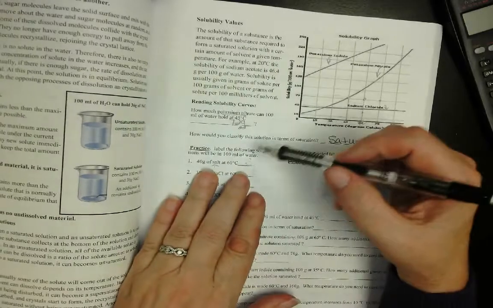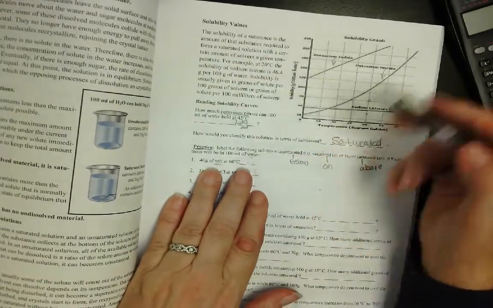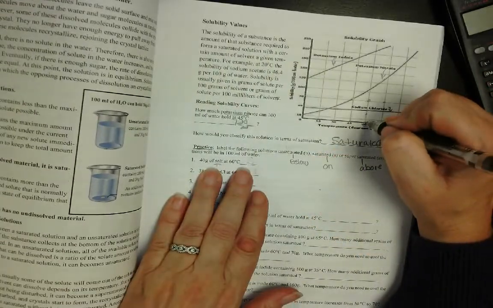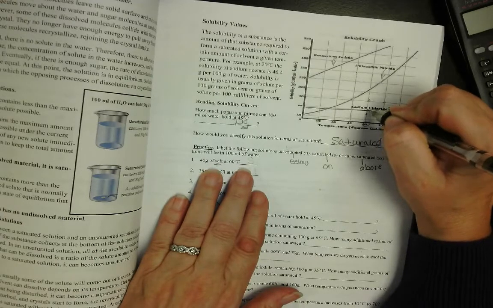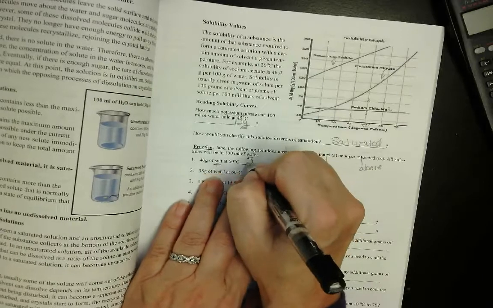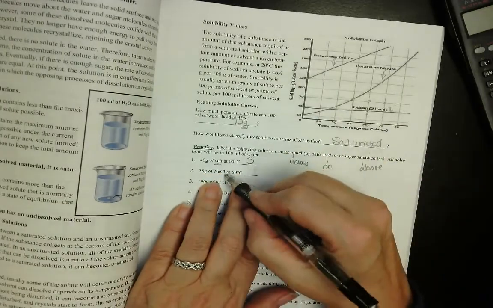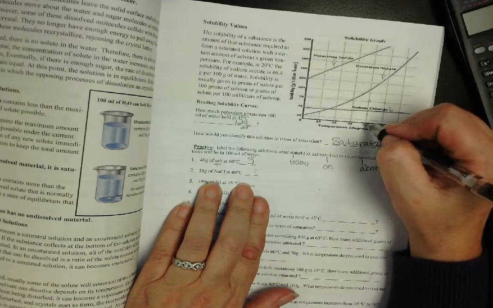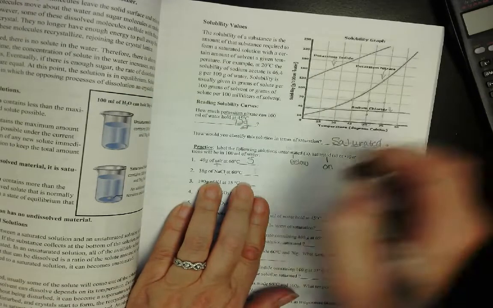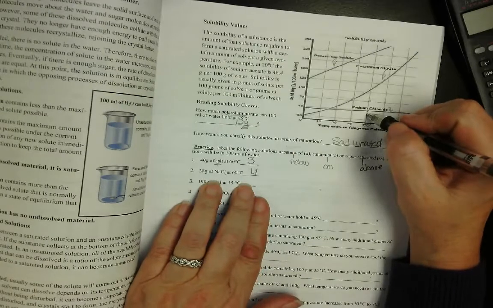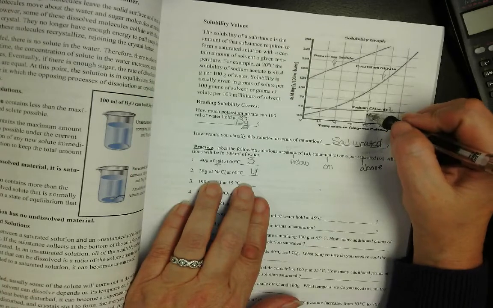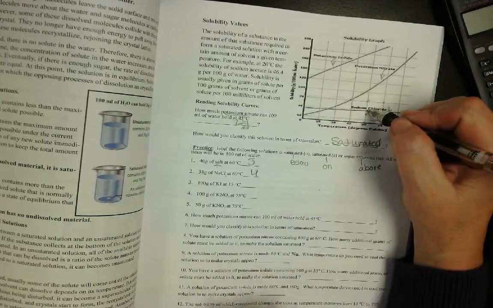Okay, so number 1, 40 grams of salt at 60 degrees C. So here's 60 degrees C. I'm going to go up to 40 grams, and that's right on the line, so it's saturated. 38 grams of sodium chloride at 60 degrees C is below the line, so it's unsaturated. A question that could be asked is, how much more salt do I need to add to get to saturated? Well, this is 38 grams. If I add 2 more grams to get to 40, I'm on the line.